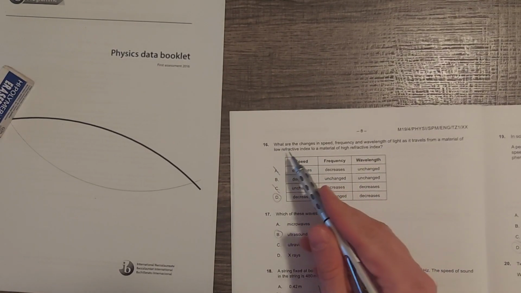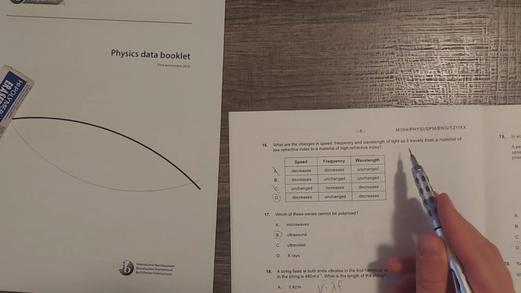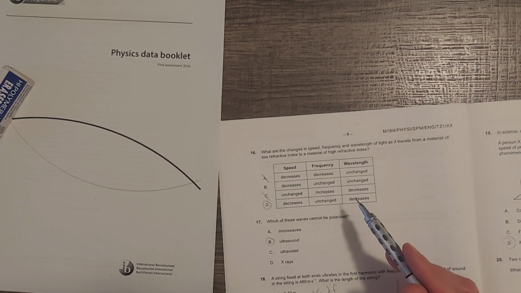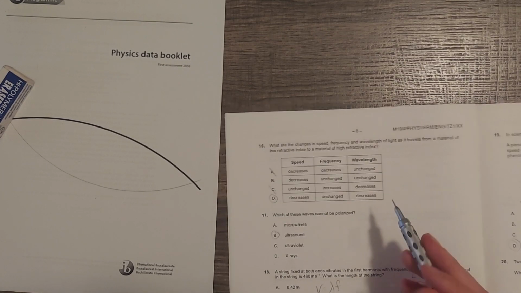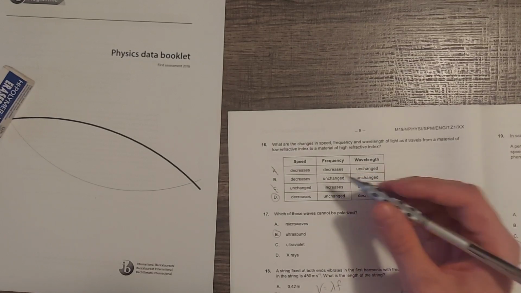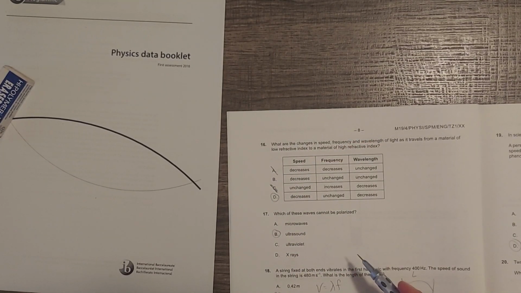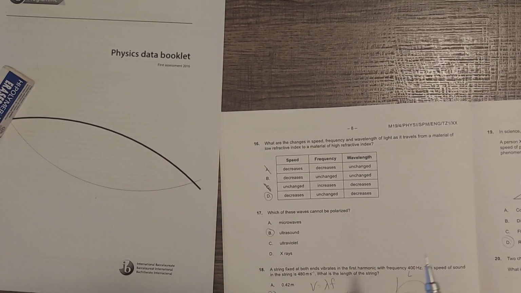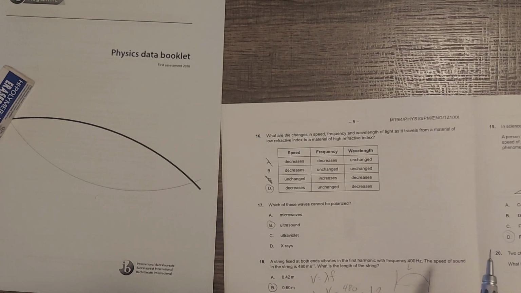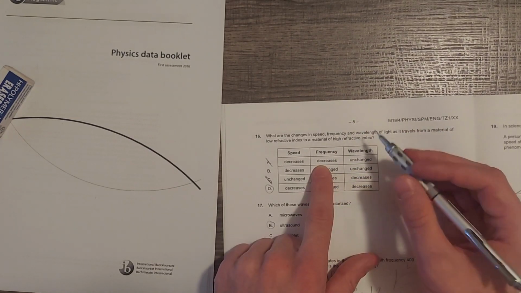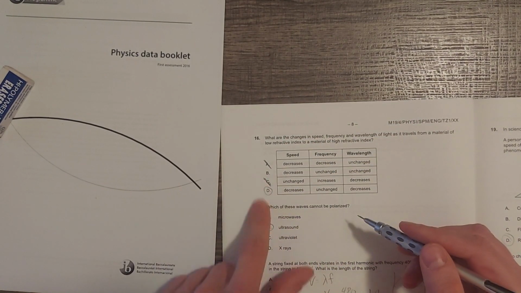Number 16. What are the changes in speed, frequency, and wavelength for light as it travels from a material of low refractive index to high refractive index? Well, high refractive index means we're decreasing the speed of light, or the speed of the wave. So the speed must decrease. So that eliminates C only. The frequency does not change when you go from one index of refraction to the next, whether you're talking about sound or light or whatever. So frequency is unchanged, so that eliminates A. Now we're between B and D.